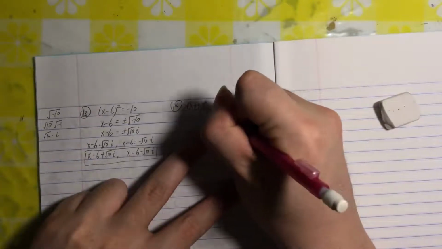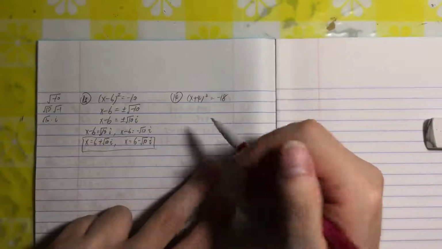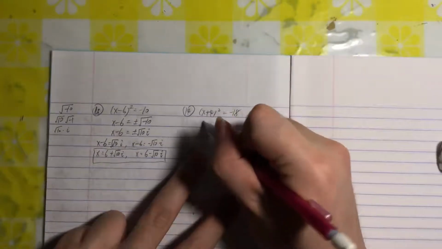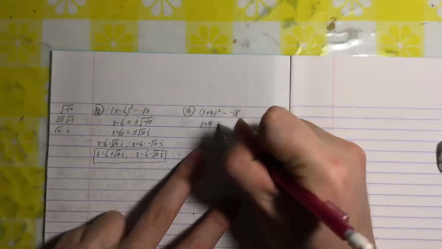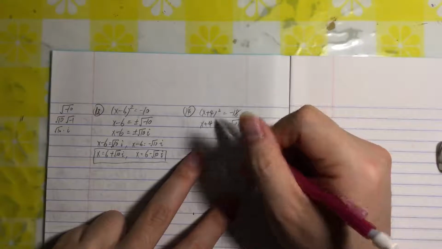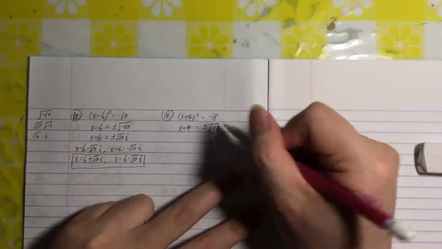Next example. X plus 4 squared equal to negative 18. How can we solve this equation? When we see a perfect square on the left side, I can take square root on both sides. I get x plus 4 equal to plus or minus square root of negative 18. Every time when we take square root, always add plus or minus sign in the front. Now, what's square root of negative 18?